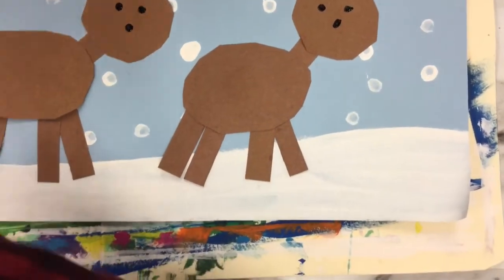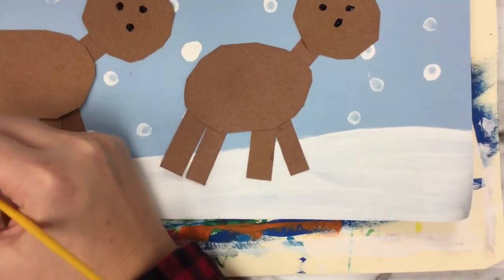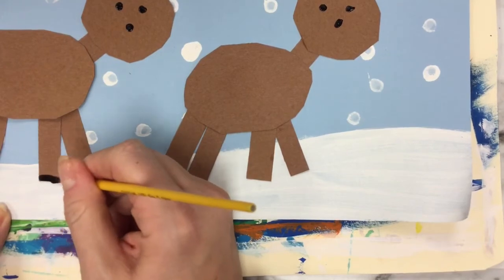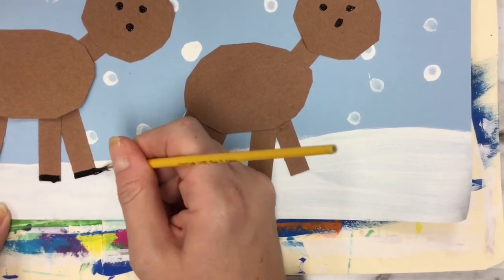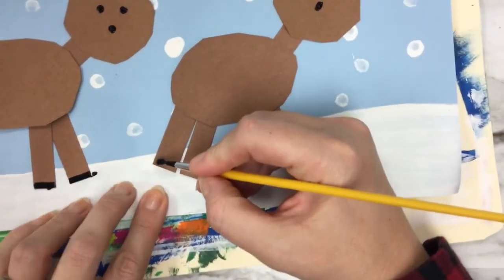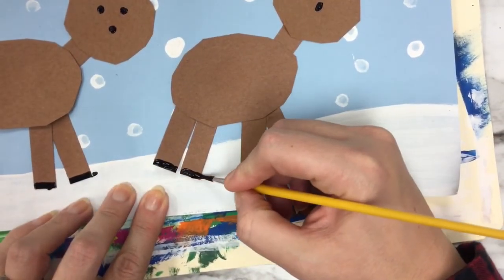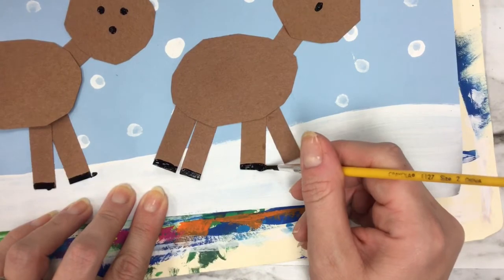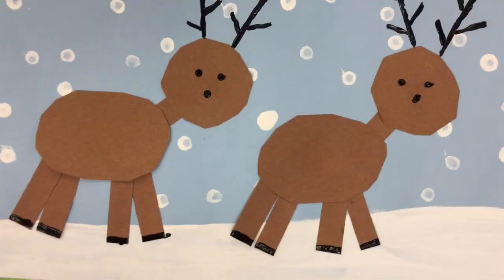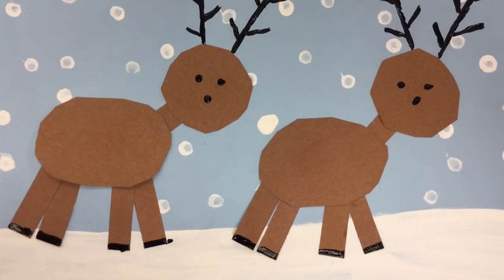The very last thing we're going to do is down here at our feet, we're going to paint a line across the bottom of our reindeer's feet for the hooves. And there you go. There's our reindeer winter scene.